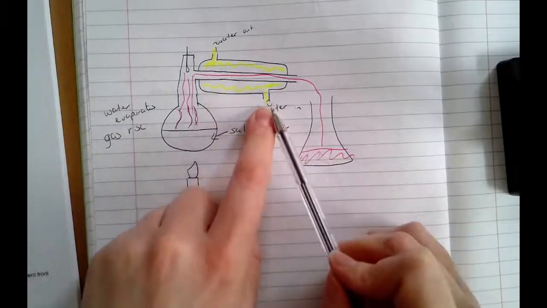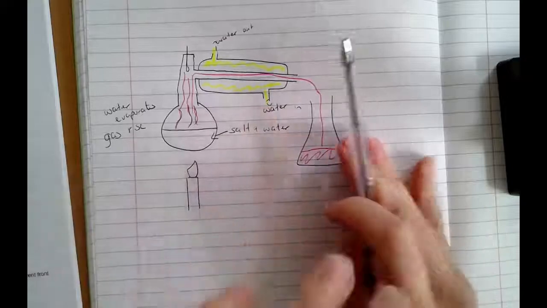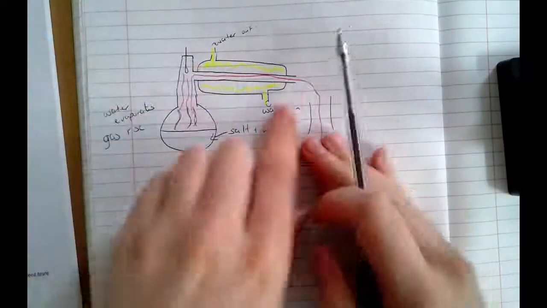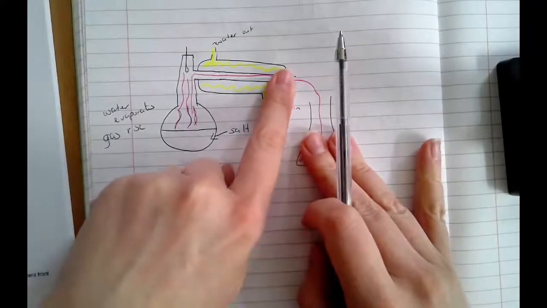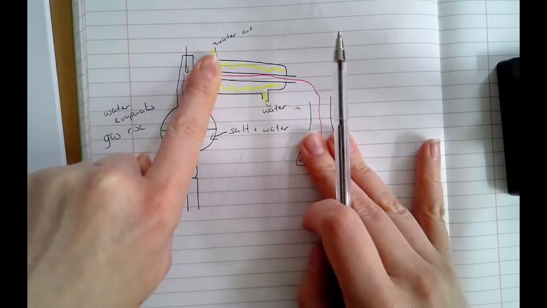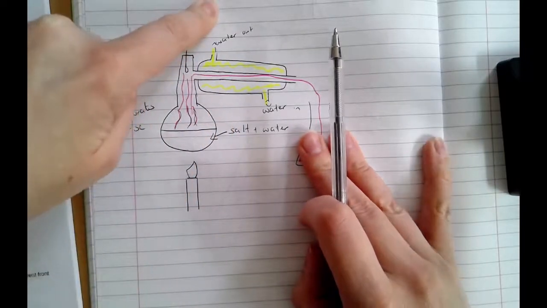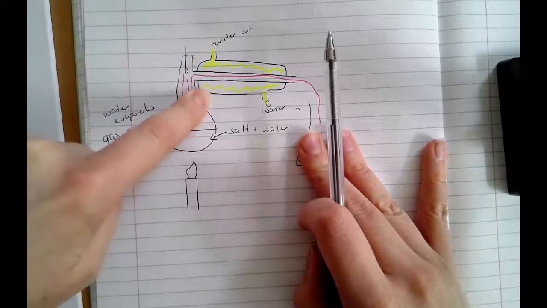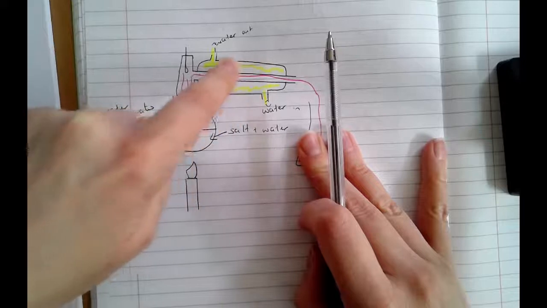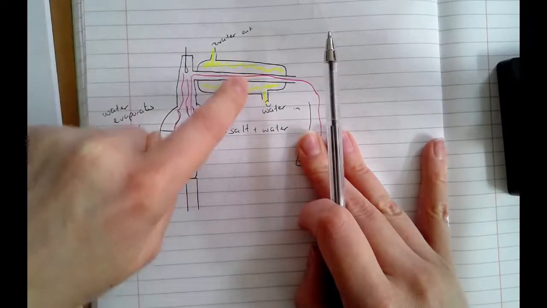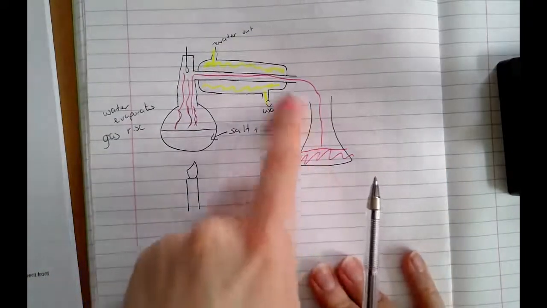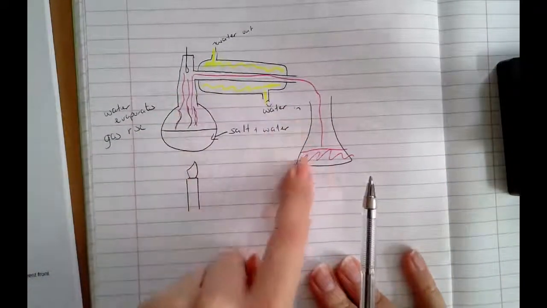And the reason is that if you put the water in at the bottom, it has to go against gravity, and it fills slowly from the bottom, but it means that the whole condenser ends up full. If you put the water in at the top, it will just fall to the bottom of the condenser and flow out, and the top part of the condenser will remain empty. You need water on both sides of the condenser, so you always fill from the bottom, and then you collect your water here in your flask.